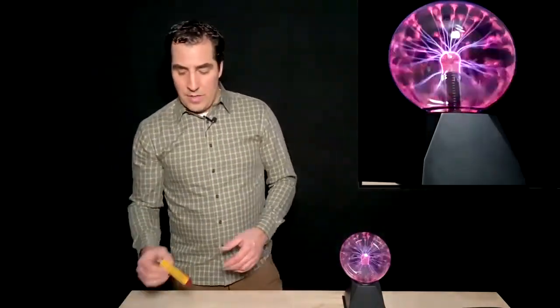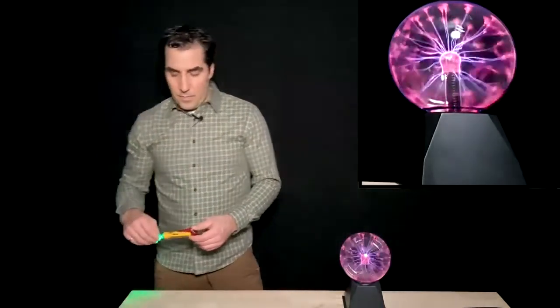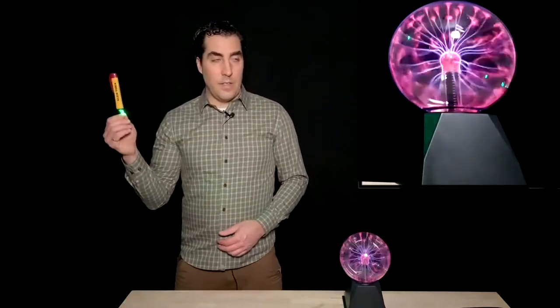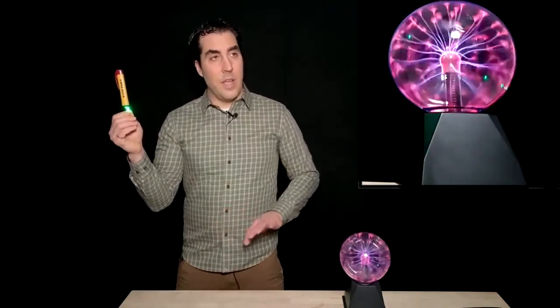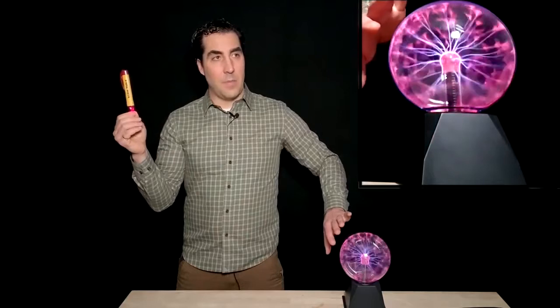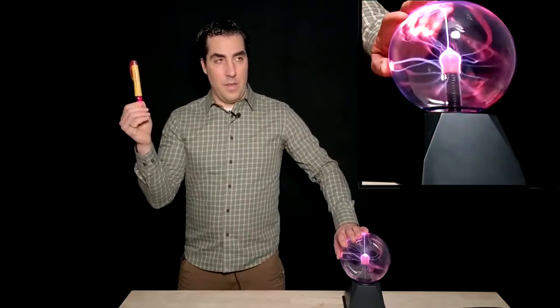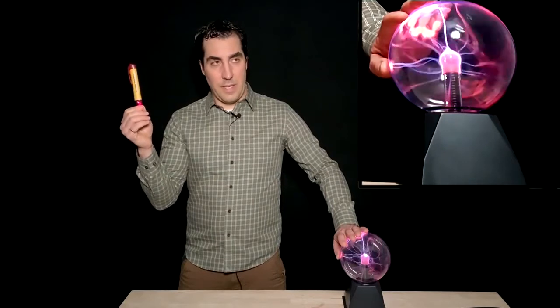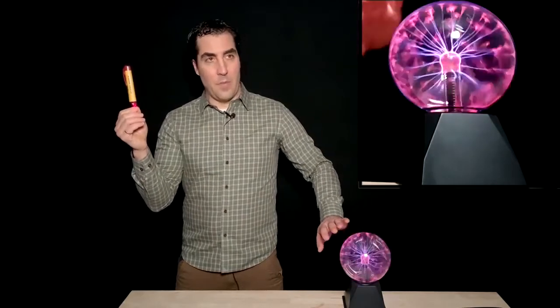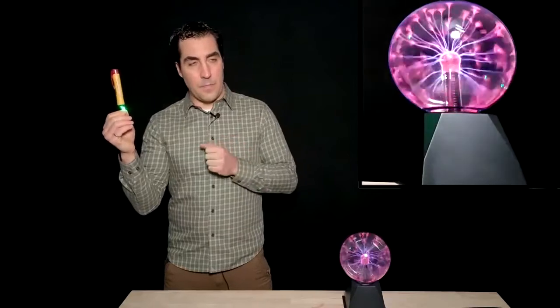Now, the interesting thing about that is this here is a voltage sensor. It's green when there's no voltage sensed. And as I move my hand closer to the plasma ball, it starts to sense a voltage. So it's inducing a voltage on the surface of my skin. And as I move my hand away, it goes away.